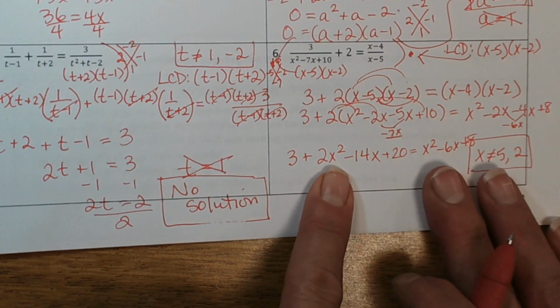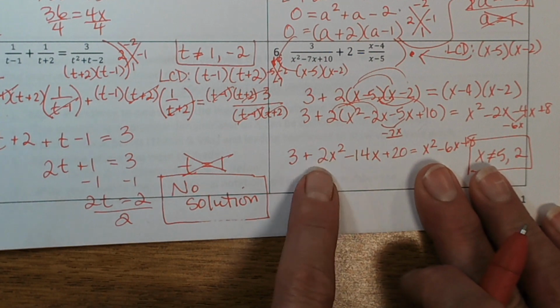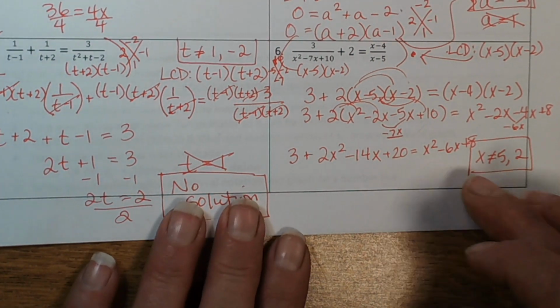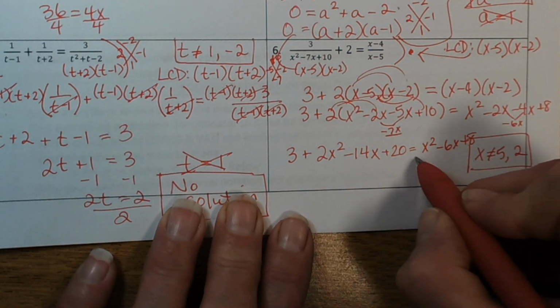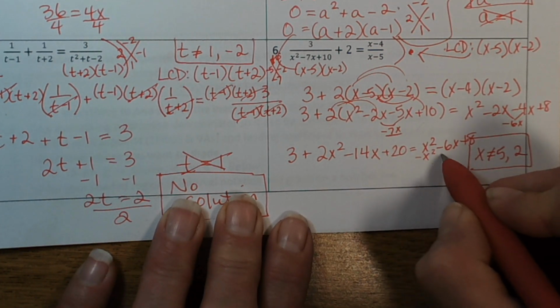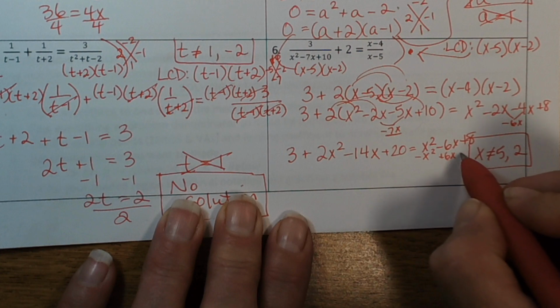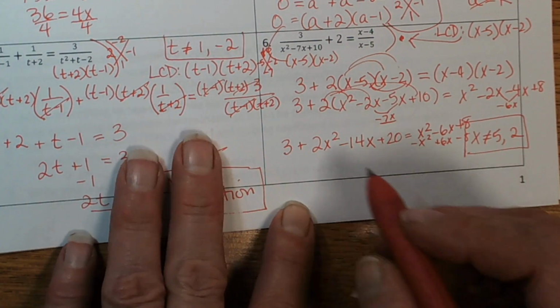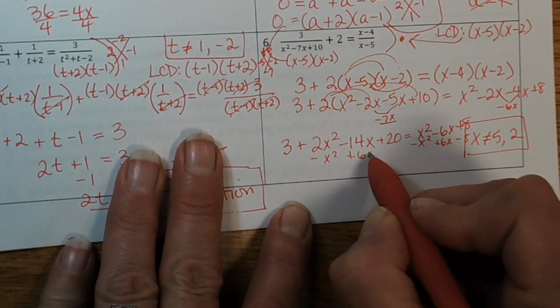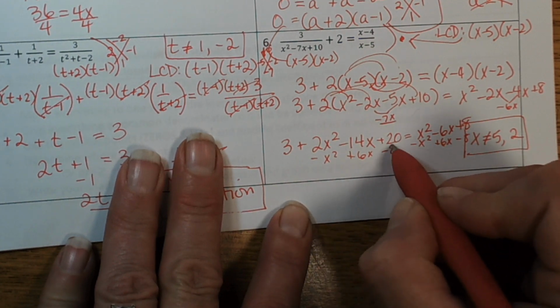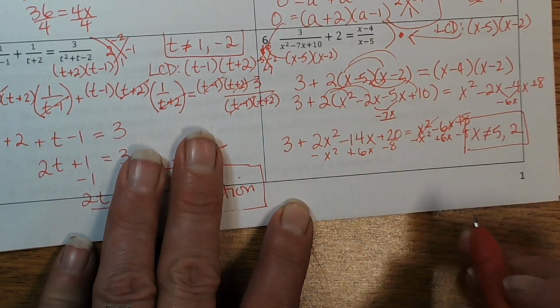I do see that I have x squareds here and x squareds here. The coefficient, there's more x squareds over here, so I'm going to move all of this stuff, all the right side, over to the left. So I subtract my x squared, I add my 6x, and I subtract my 8. So all that's gone over there.